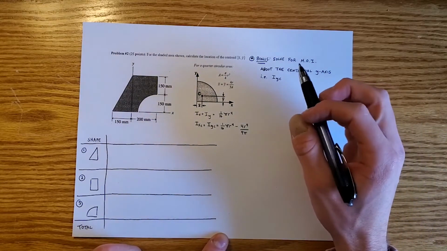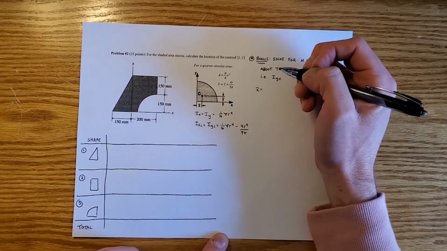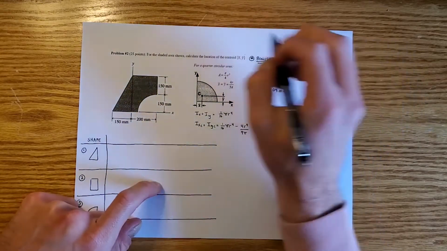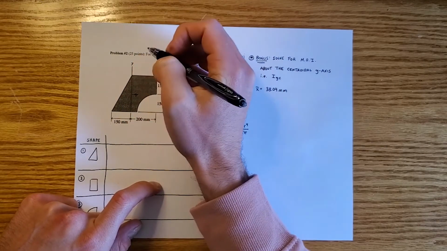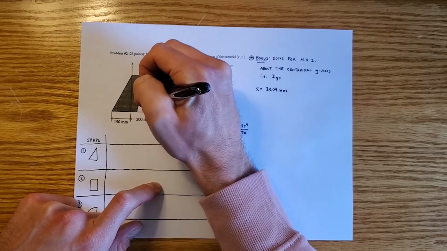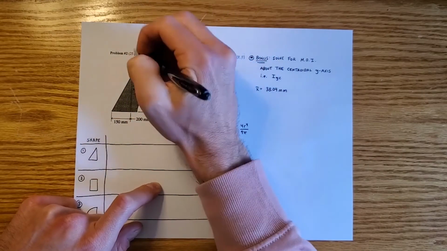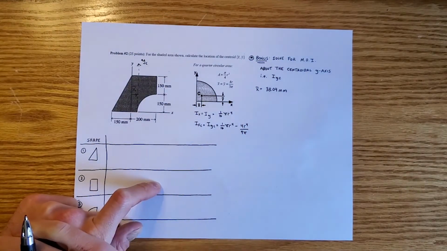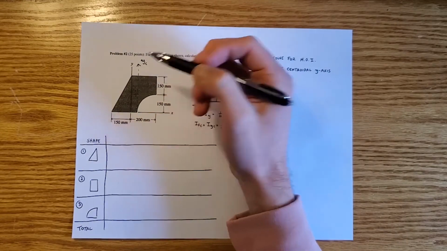Well, in our last part of the problem, we solved for x bar and y bar. And we solved that x bar was equal to 38.04 millimeters. What that means is that to find the centroid of our shape along the x-axis, we had to travel 38.04 millimeters to the right. That gives us this line right here. So here's our x bar, here's our line, and this is the y centroidal axis. So this will be the point that we're summing our moments of inertia about.